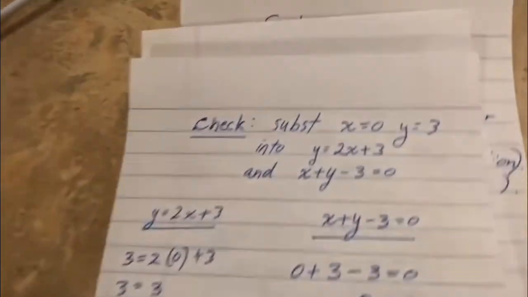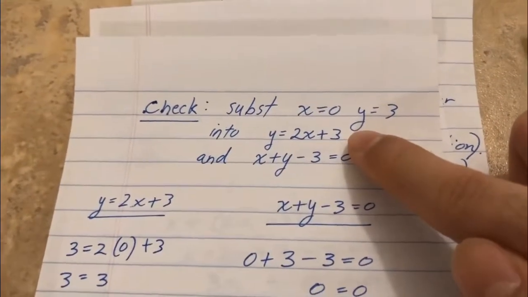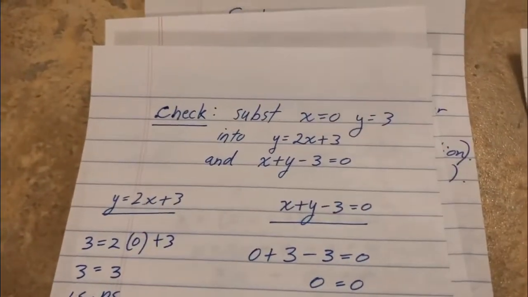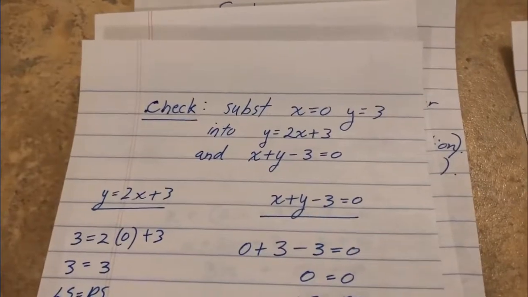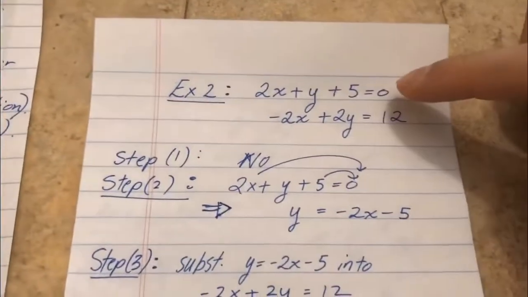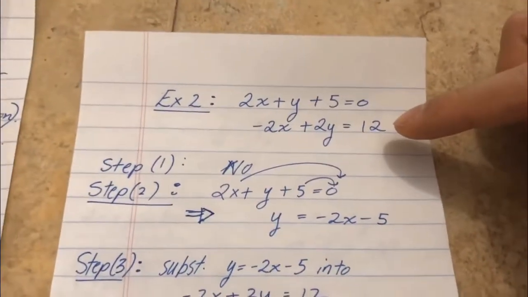Now, in this case, I had one of my equations isolated for a variable, y equals 2x plus 3. What if I don't? What if I have both equations that aren't isolated? That's example 2. See, in the first equation, I've got standard form, and this is pretty close to standard form.